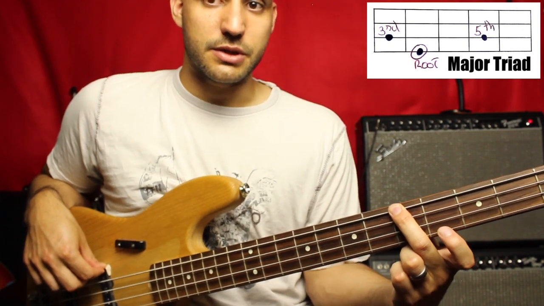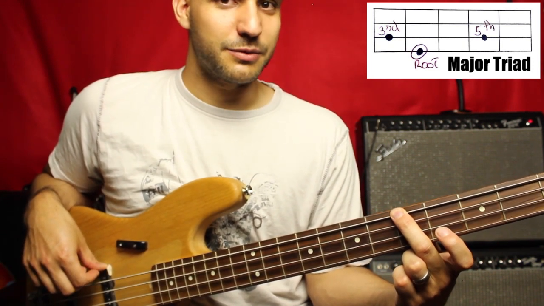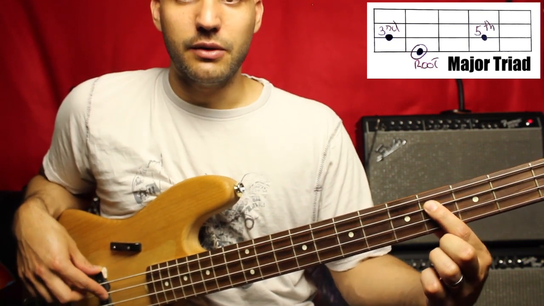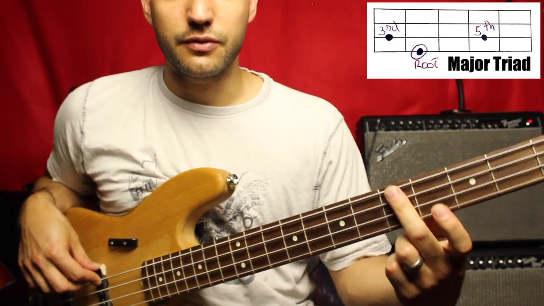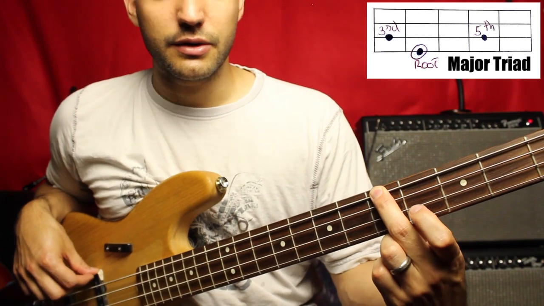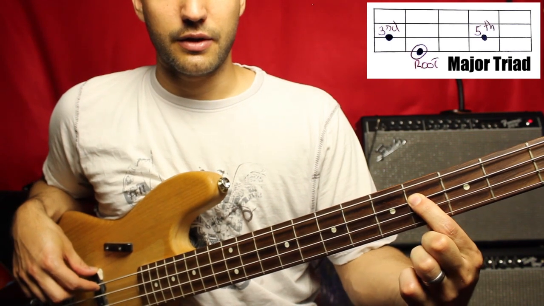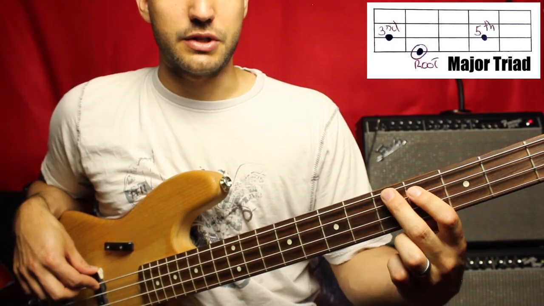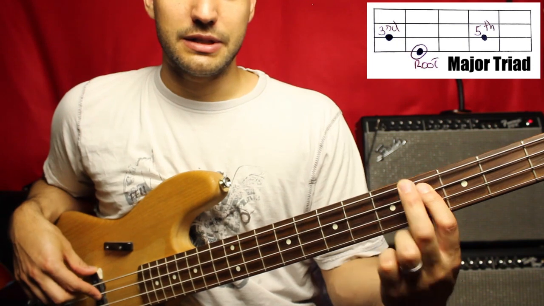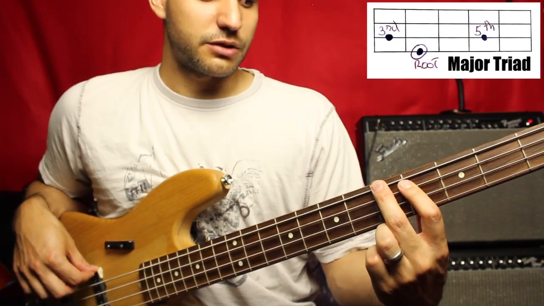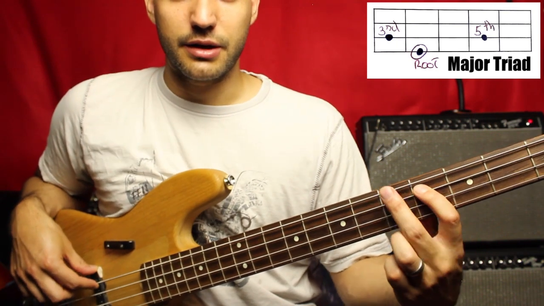Then your first finger is gonna play on the string below, on the fourth fret. So far we have the top string on the fifth fret, and then the third string on the fourth fret. So this is your root, and this note is the third. So we have two notes so far: root, third.